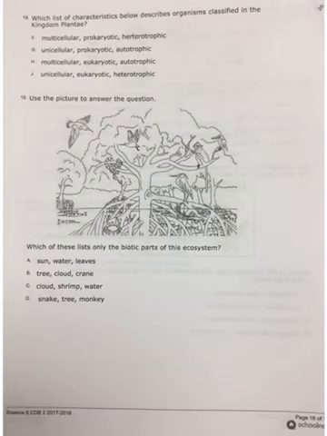Number 19. Use the picture to answer the question. Which of these lists only the biotic parts of this ecosystem? A, sun, water, leaves. B, tree, cloud, crane. C, cloud, shrimp, water. D, snake, tree, monkey.